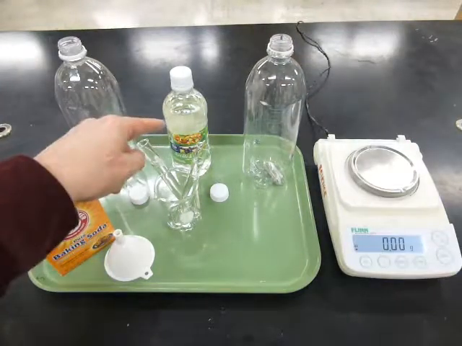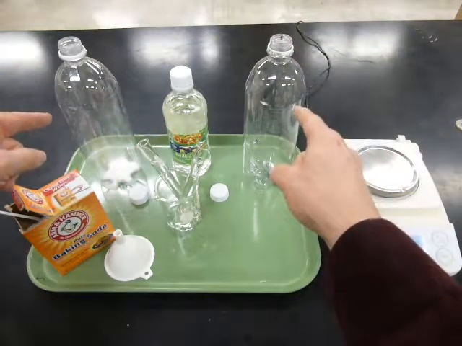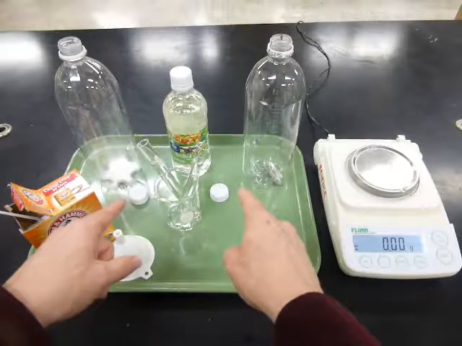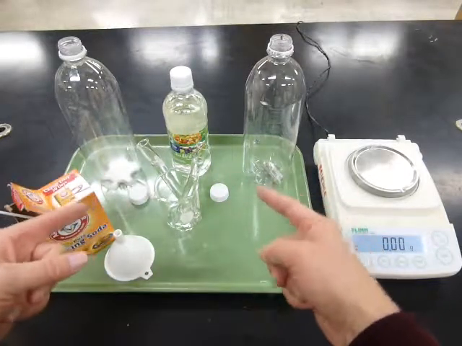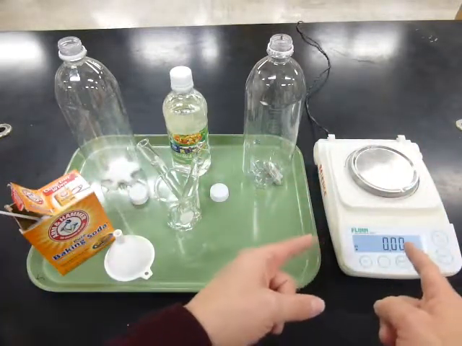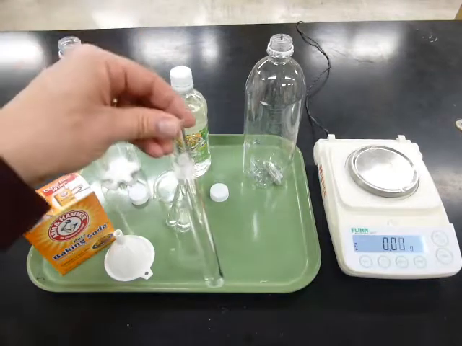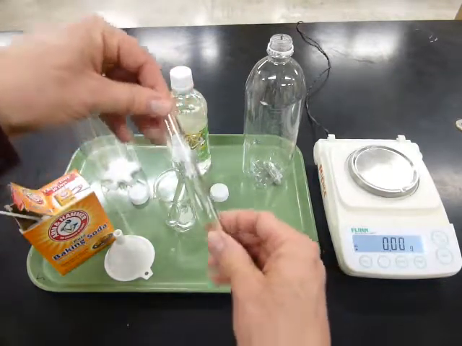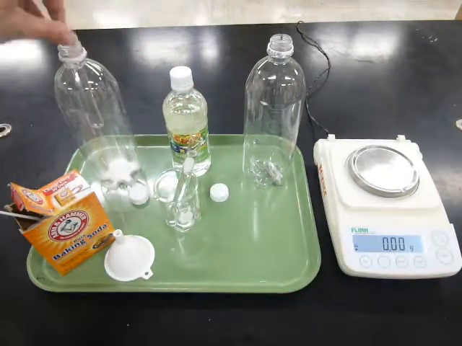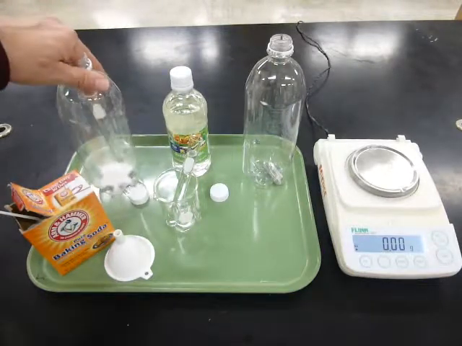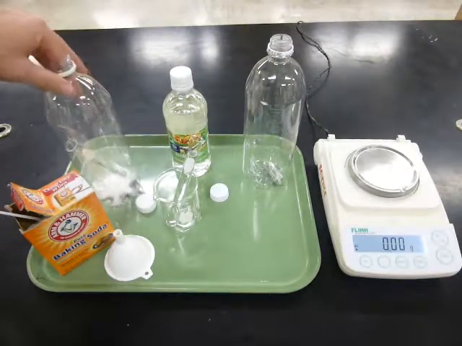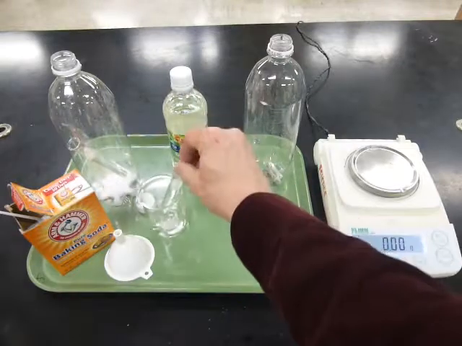Now I want to add the vinegar to both bottles, and then I want to put the tops on, but I don't want the reaction to start until after I've weighed the materials. So I took some vinegar and I put it in a test tube, and then I'm going to gently, carefully, without dropping it and spilling it, put the test tube in the bottle, like so. And I'll do the same thing over here.